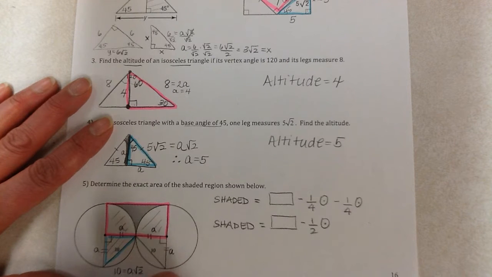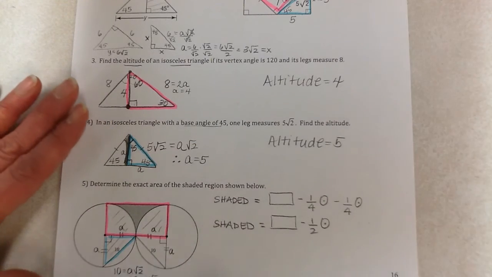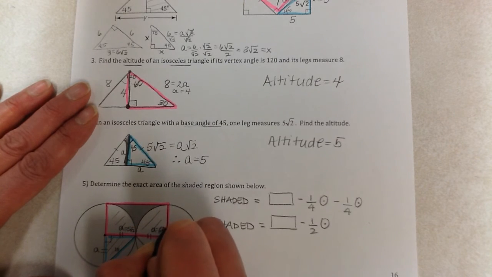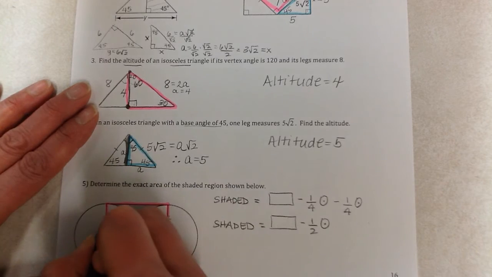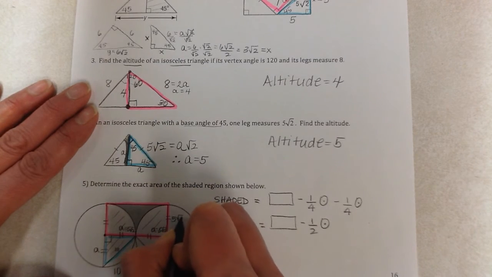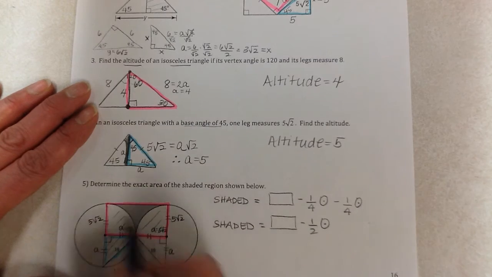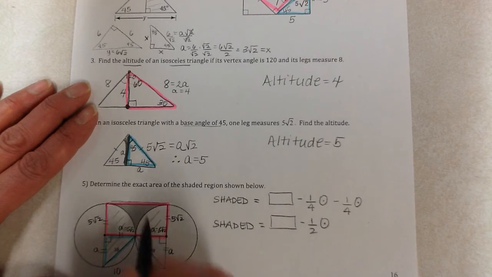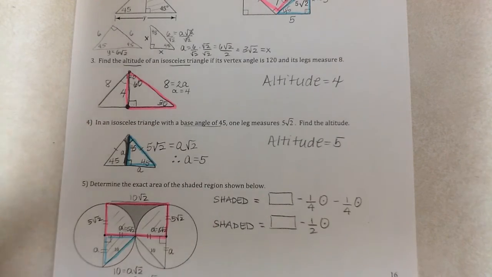So when I go through and solve for A, I get 10 divided by radical 2, and then I'm going to multiply both by radical 2. So I end up getting that A is equal to 10 radical 2 over 2, which is 5 radical 2. So therefore, this is 5 radical 2, this is 5 radical 2. These are radii of the same circles, so they're 5 radical 2. And then this measurement here is the same as this length here, which is 5 radical 2 plus 5 radical 2, which is 10 radical 2.